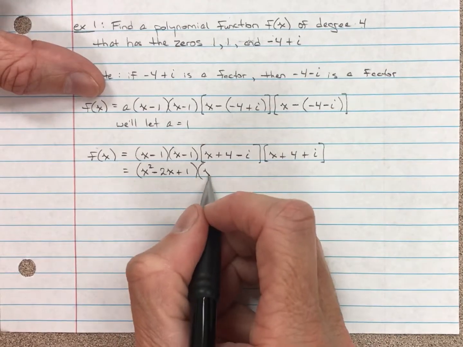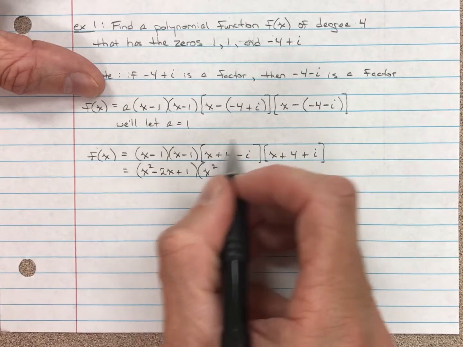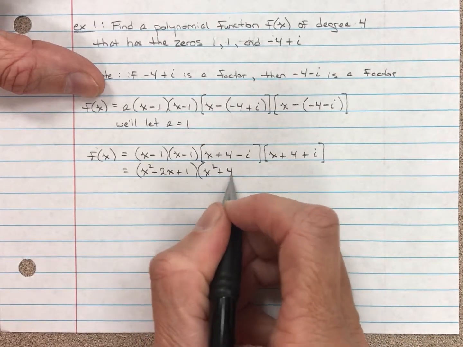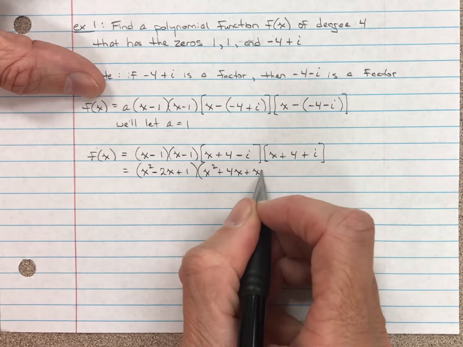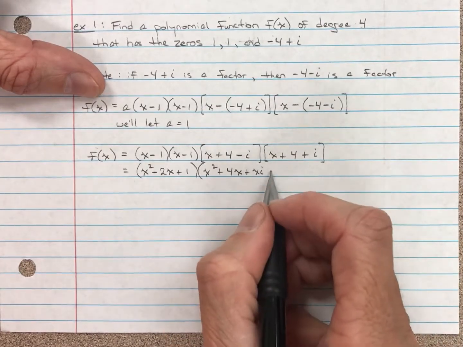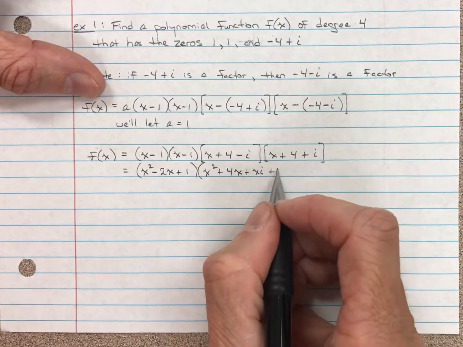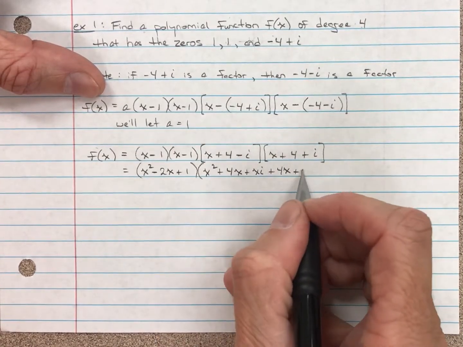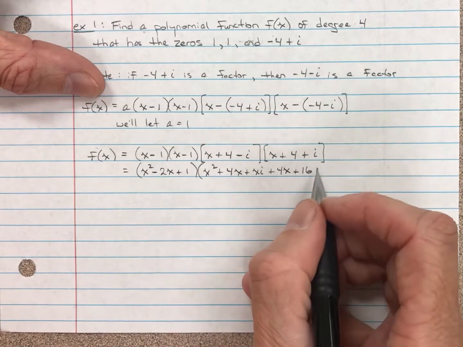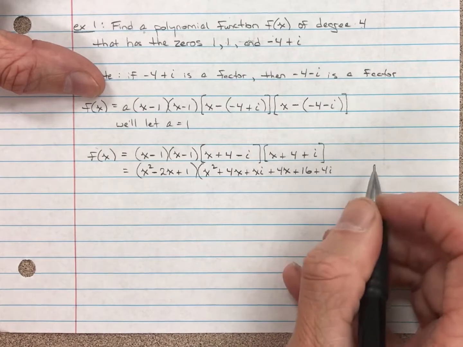This is going to be x squared, plus 4x, plus xi. Now let's multiply the 4 across, plus 4x. 4 times 4 is plus 16. 4 times i is plus 4i.